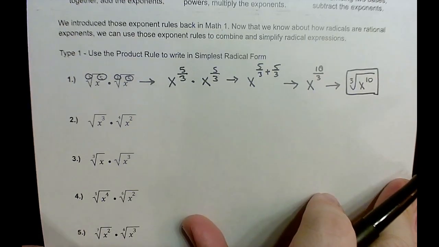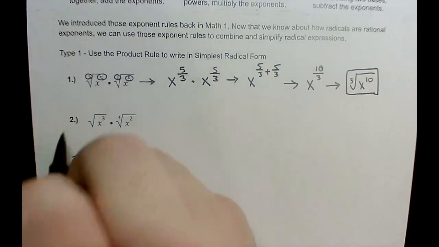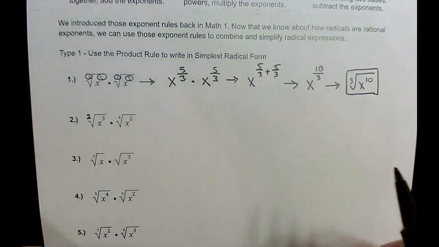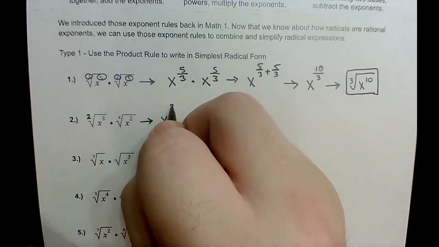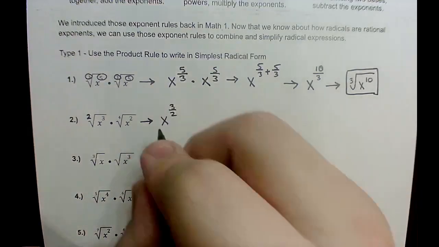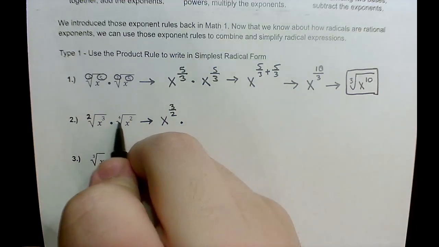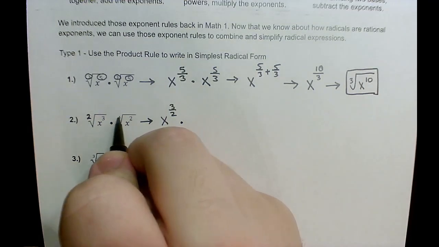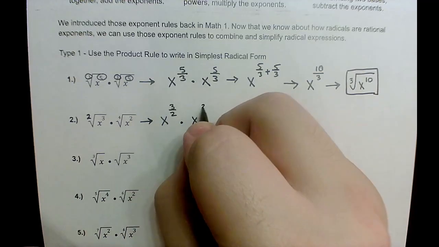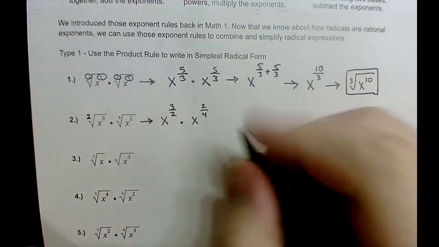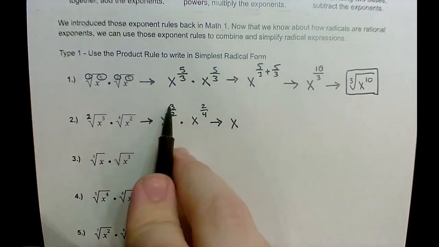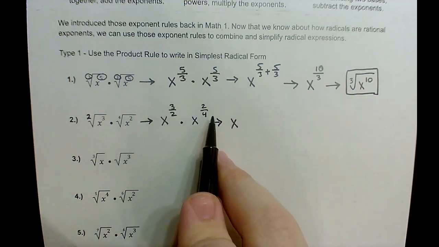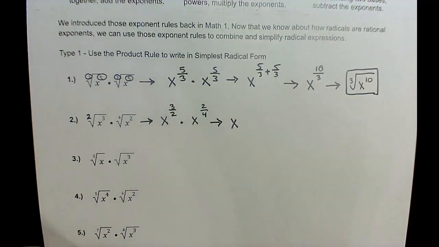Let's try that again. Now the next one's a little bit trickier. We've got the square root of x to the 3rd power. Well, that one is going to be x to the 3 over 2 power, multiplied by the 4th root of x squared, which would be x to the 2 over 4 power. Now we can add those exponents. Well, here's the deal. 3 over 2 and 2 over 4, they are not common denominators, so we can't add them just outright. We need to make them common denominators.